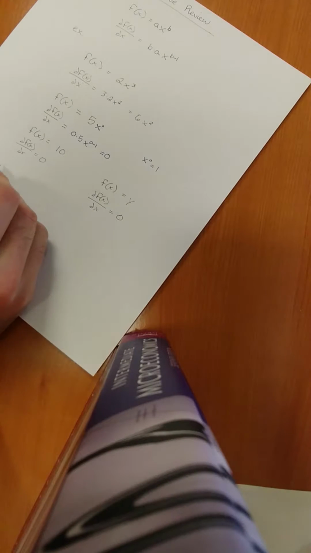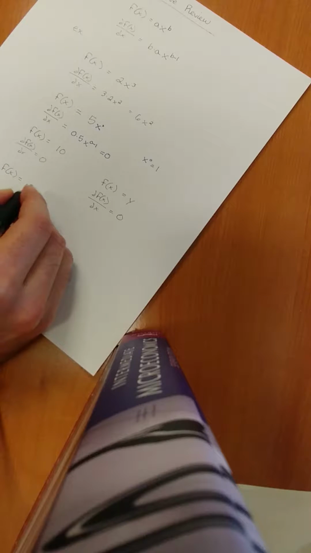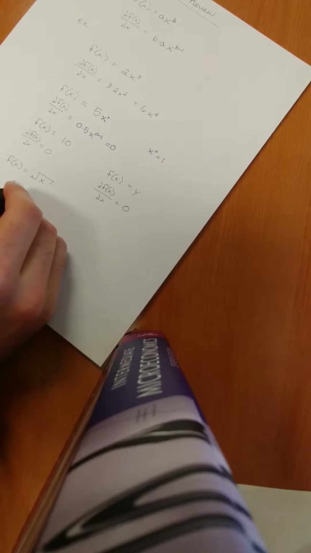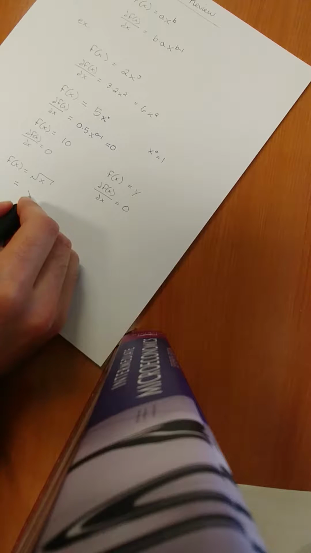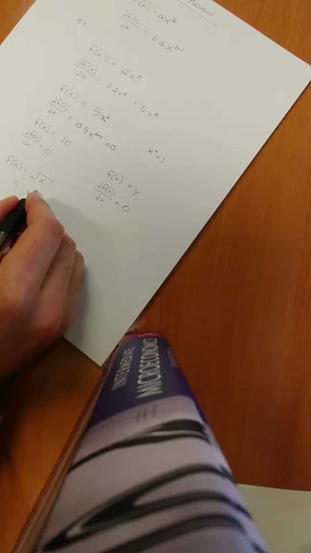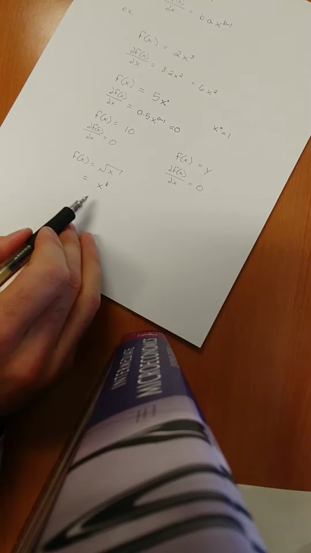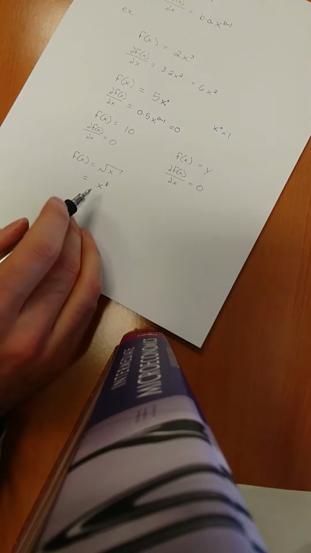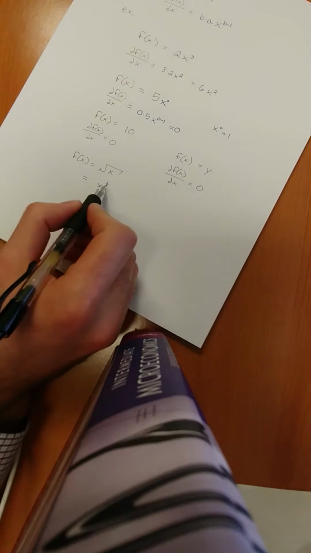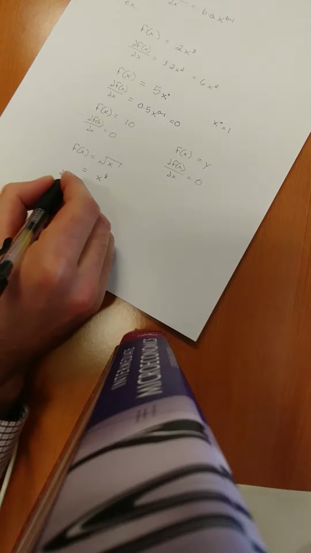Okay, let's do another quick example. Let's say f of x is equal to the square root of x. One thing we're going to do is think, oh wait, the square root of x is the same thing as x to the 1/2. Once I convert it over to x to the 1/2, this becomes a lot simpler to calculate, because I can just apply my formula.